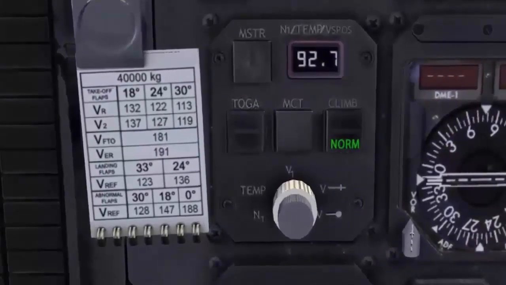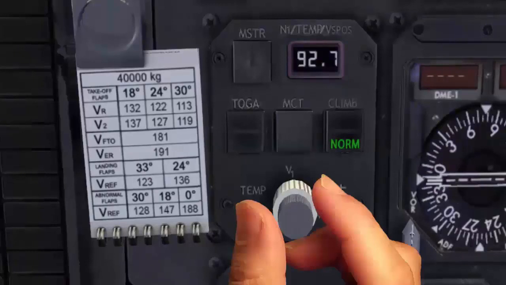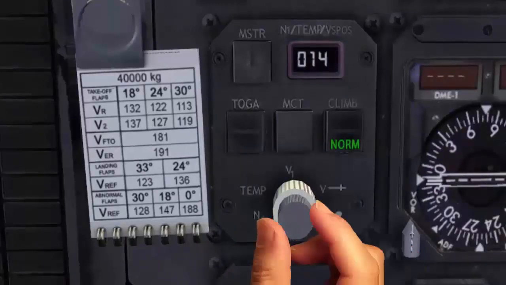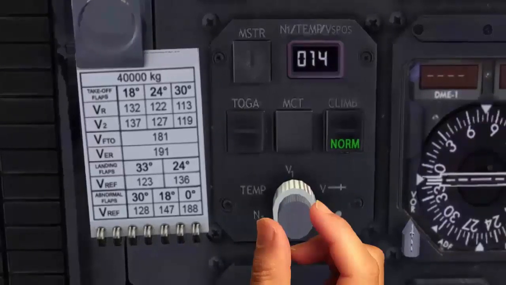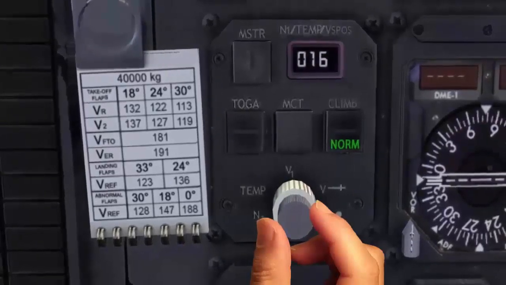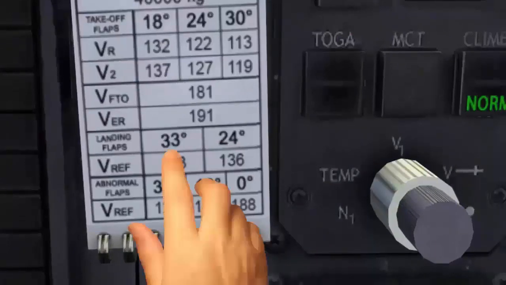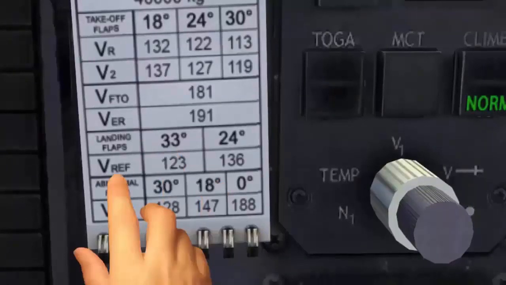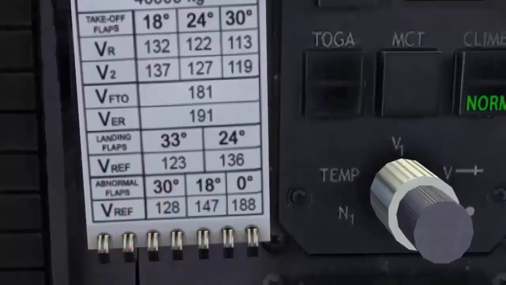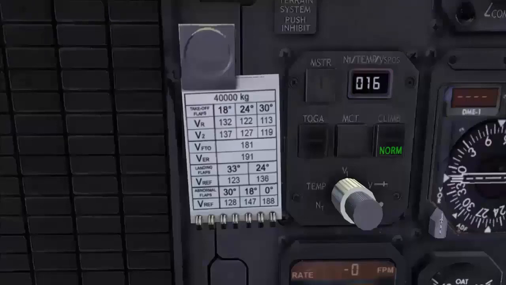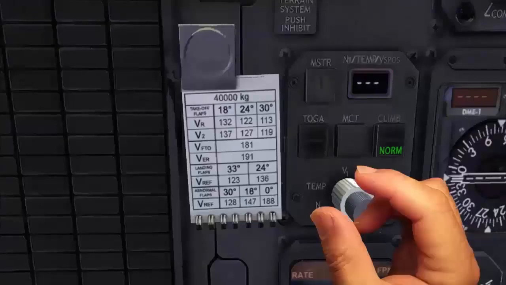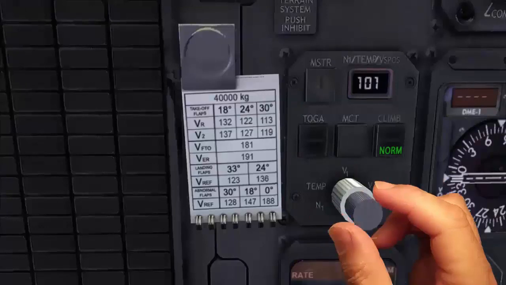The expected temperature at the destination airport is 16 degrees Celsius. First, using the outer rotary selector, I select temperature selection, then I set 16 degrees Celsius using the inner knob. Moving to my speed card, and since I'm using 33 degrees flaps for the landing, my VREF is 123. I'm going to put this in V1 first. I'll select V1 using the outer selector, then I'll set 123 using the small knob.